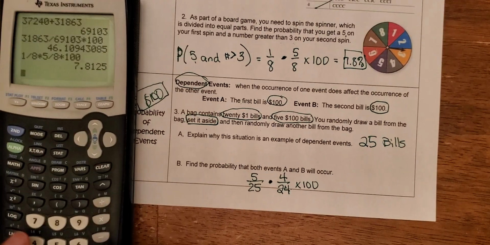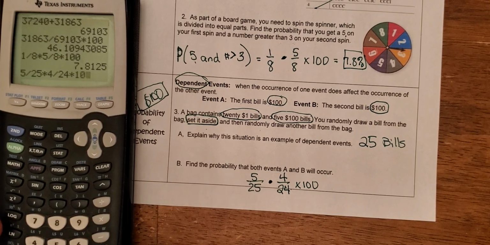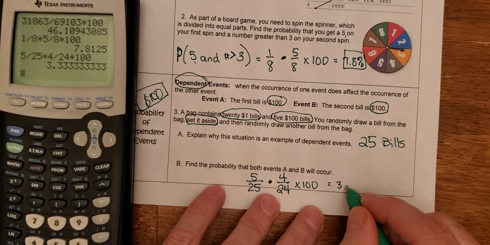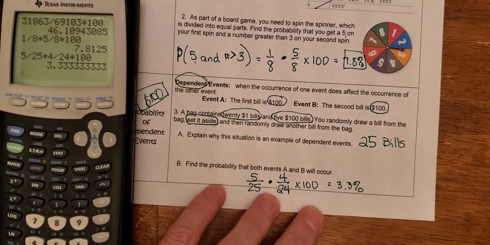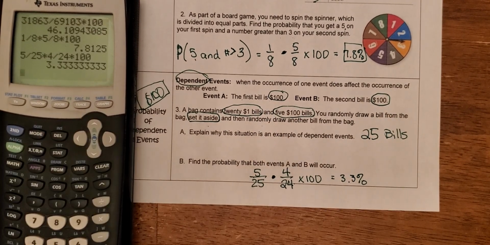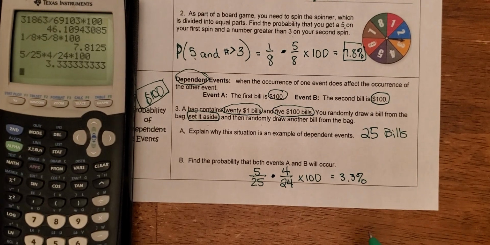So let's do 5 divided by 25 times 4 divided by 24 times 100, okay? And we got it. That's a 3.3% chance of pulling 100 and then pulling another 100 if we left the 100 out that we first got. Okay? All right. Well, have a good one.